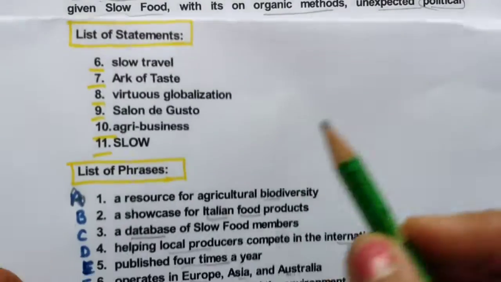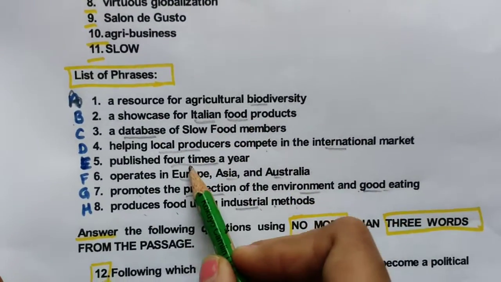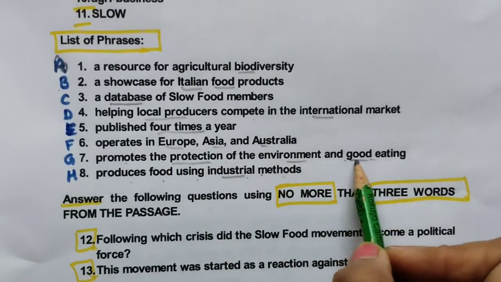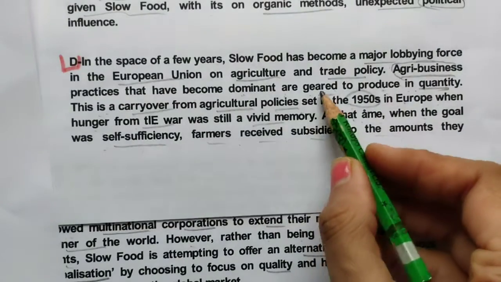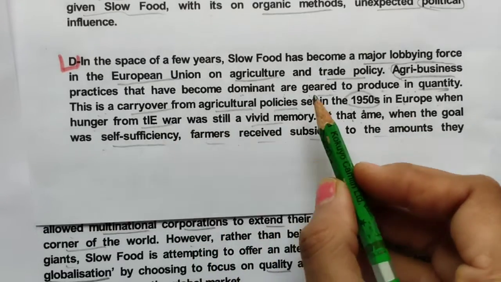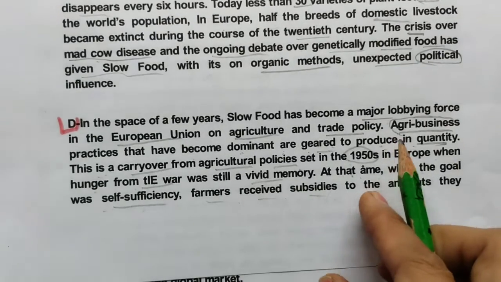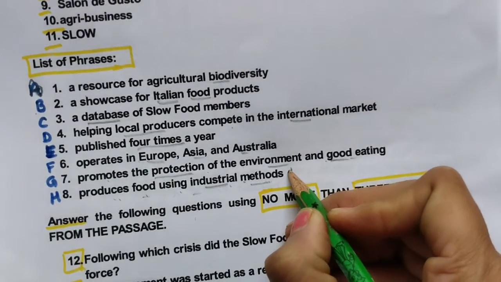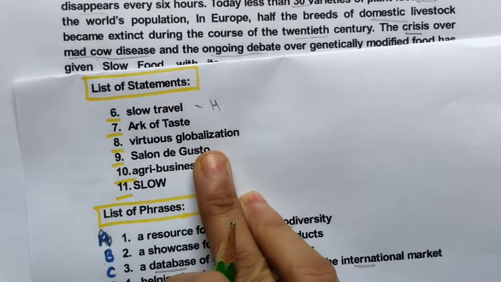It means here a resource for biodiversity, Italian food database, helping producers. Europe promotes protection of environment, produces food using industrial methods. So when they are talking about producing in quantity, here it is given. So maybe here they may be talking about some industry. At one place there was trade policy also given. So I will just go with H number, sorry, this number with H. Okay, Ark of Taste, this globalization.